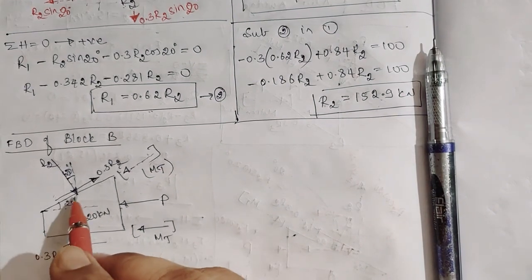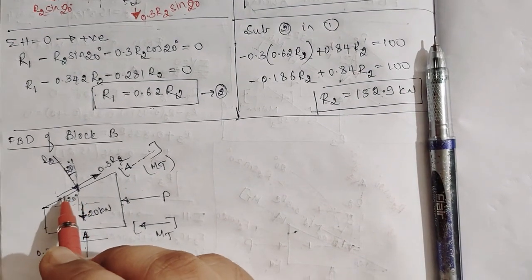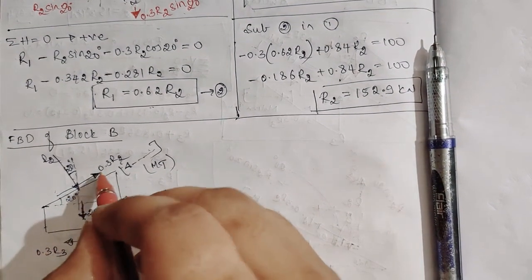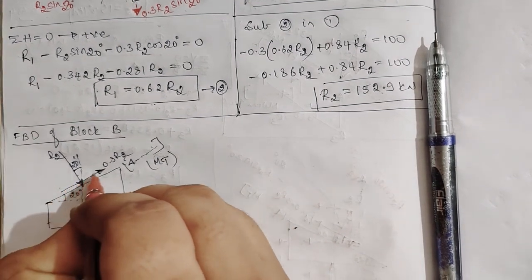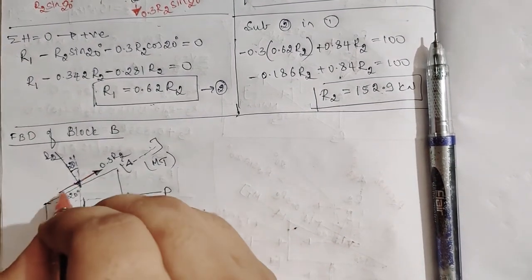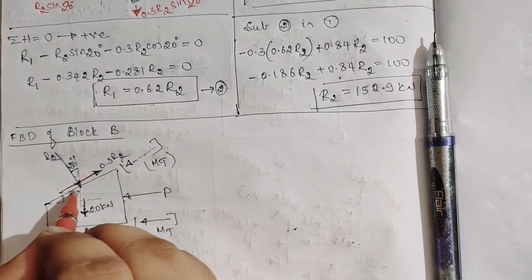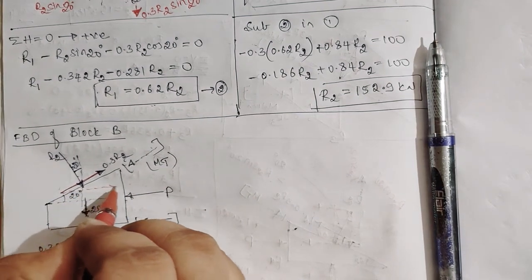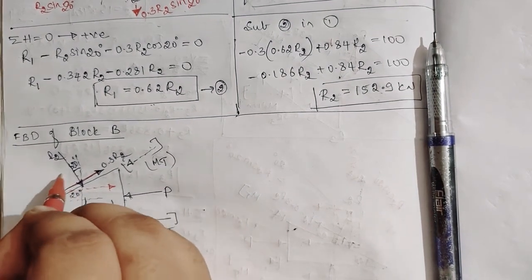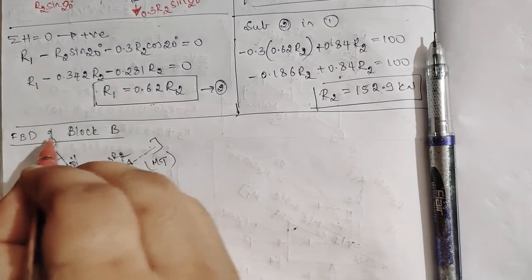Then we have to resolve this in horizontal and vertical directions. So whenever I resolve this, see here, one horizontal force, one vertical force.